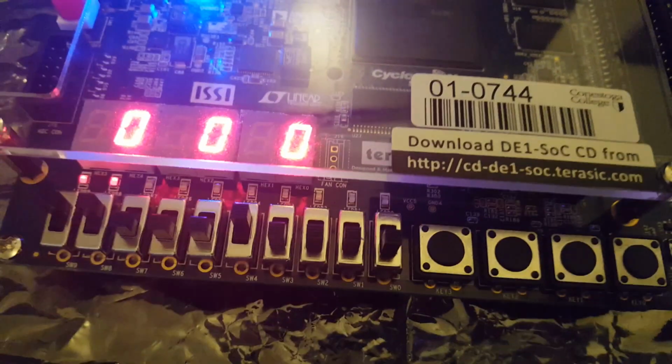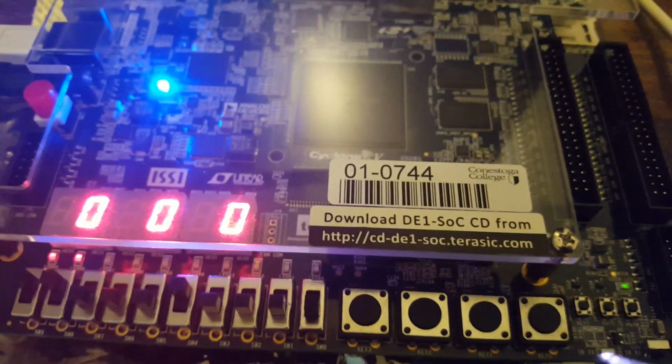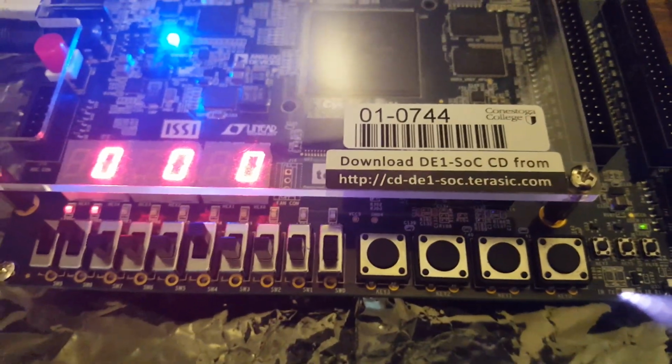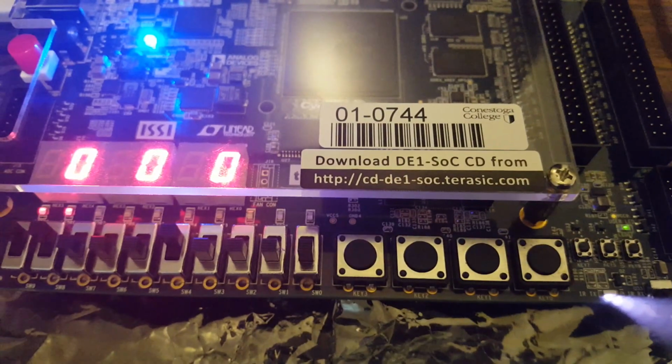All right. So this is just a short demo of my custom CPU that I'm still working on, and I'll be back with some more demos.